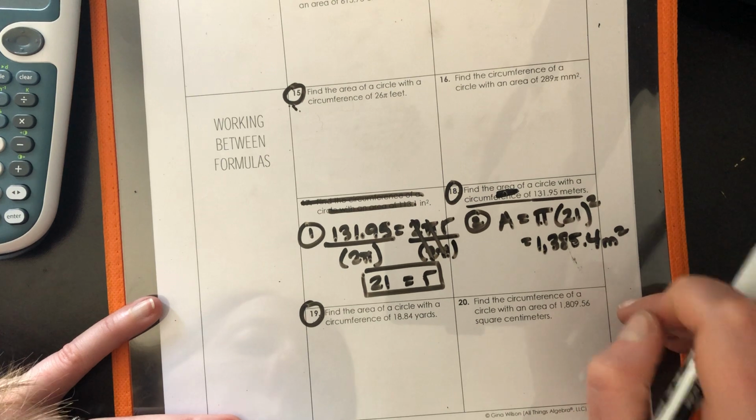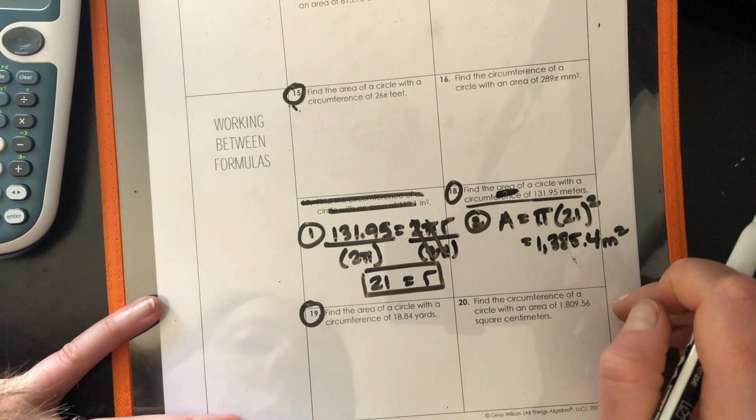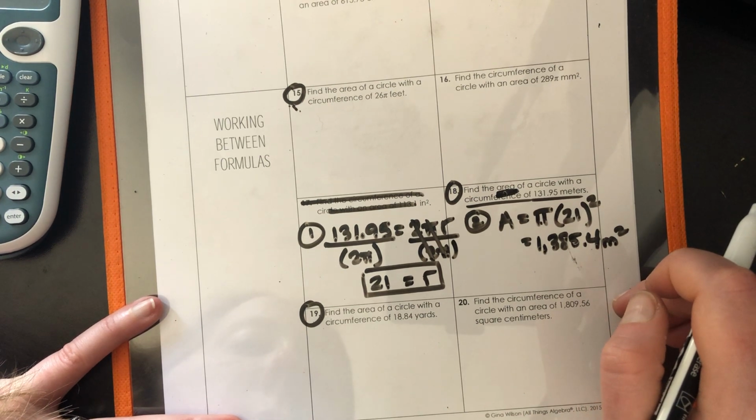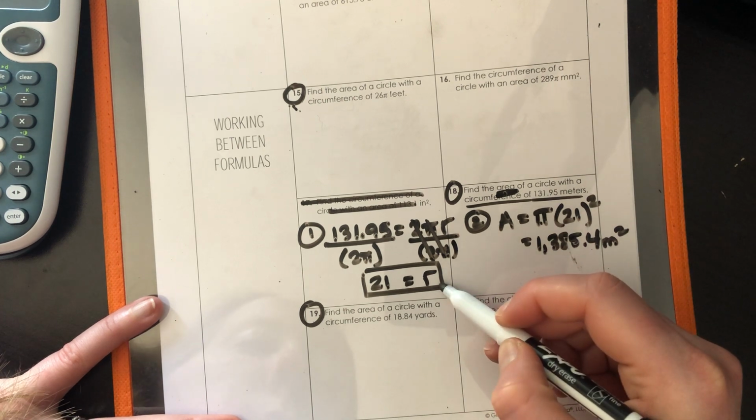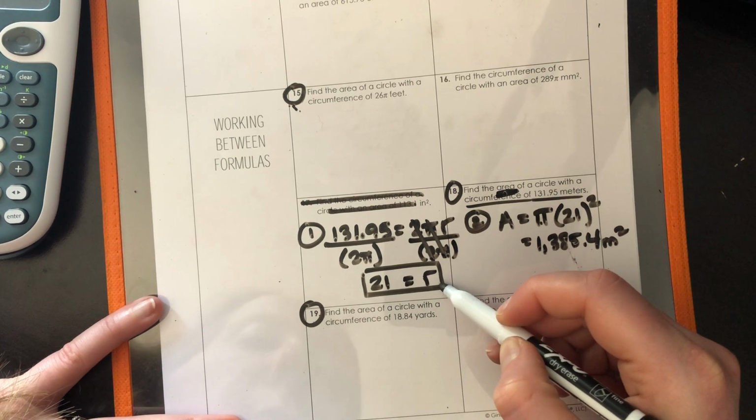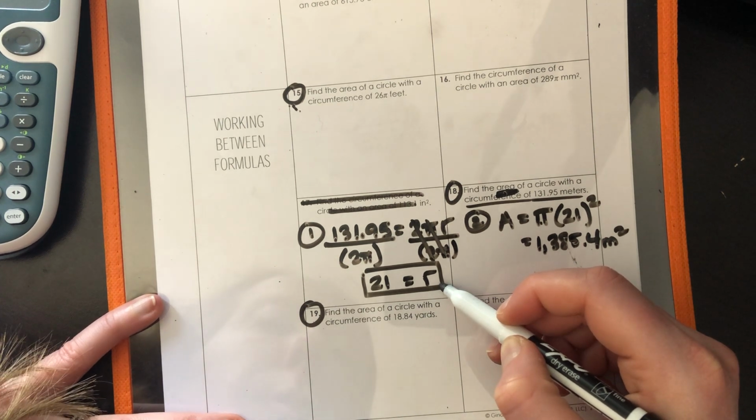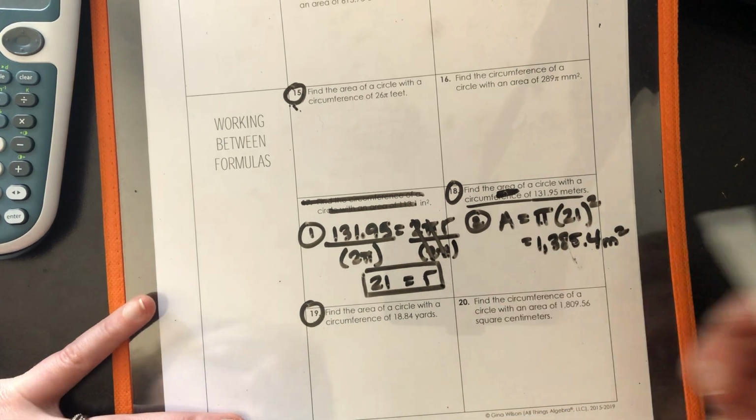Okay, so I want you to try 19 on your own. Step 1, you need to find the radius before you can find what it's asking, because area and circumference involve radius. So we're going to need the radius before we can find the area. So try out 19.